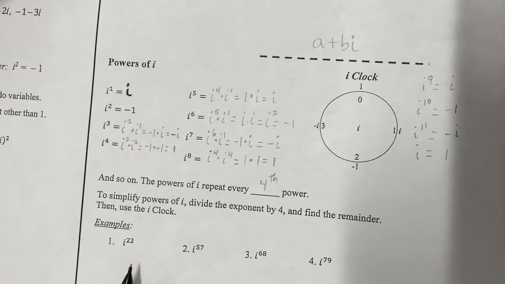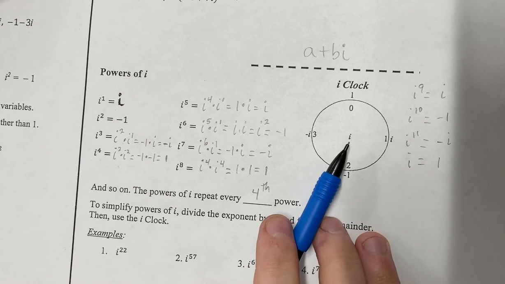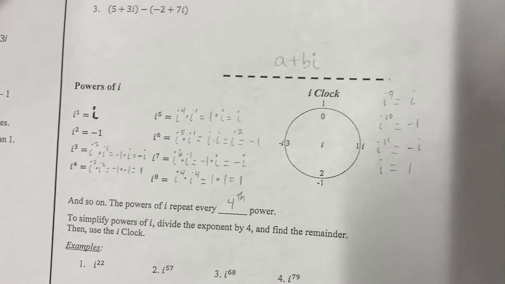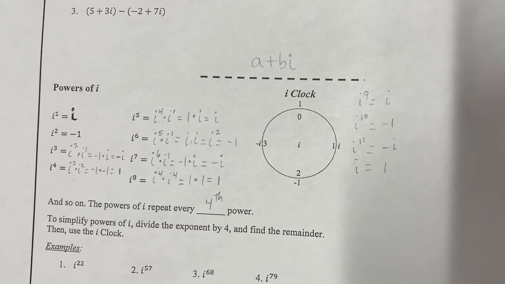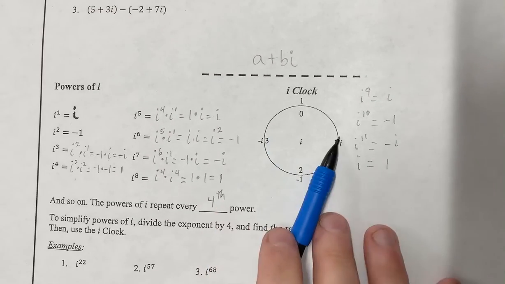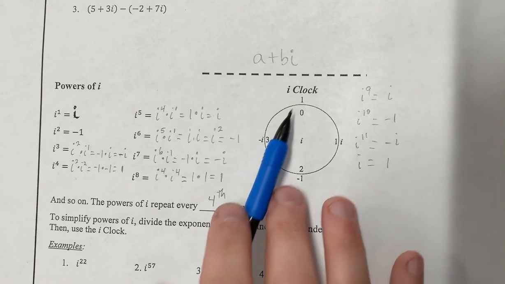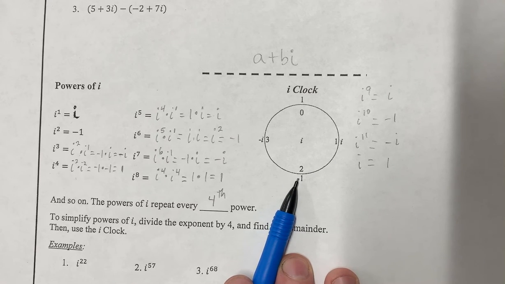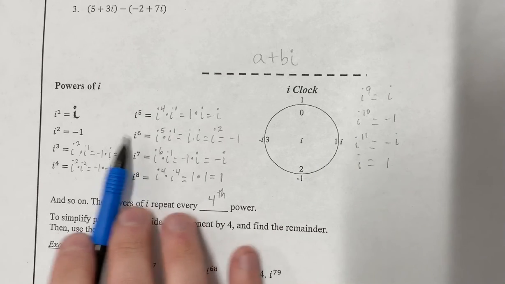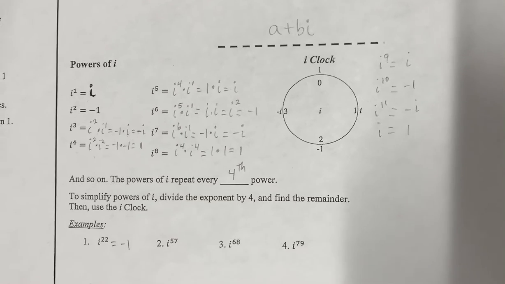So i to the 22nd, if we want to figure out what that simplifies to, we can use the i clock. We can simply start counting, and we can count to 22 to figure out where we are located in the pattern. 1, 2, 3, 4, 5, 6, 7, 8, 9, 10, 11, 12, 13, 14, 15, 16, 17, 18, 19, 20, 21, 22. We're located at this point of the pattern, which would be the same as i to the 10th, i to the 6th, and i to the 2nd. So i to the 22nd would be equal to -1.